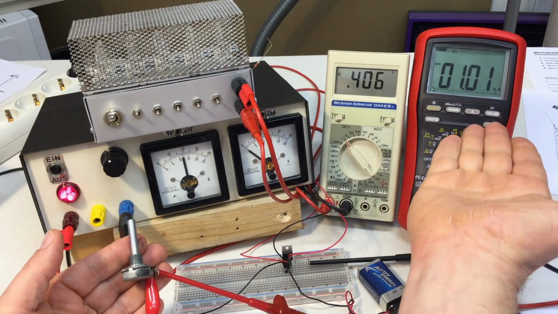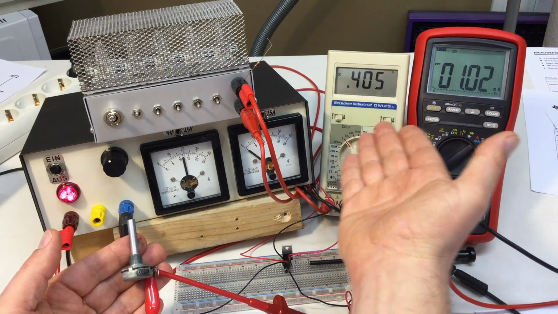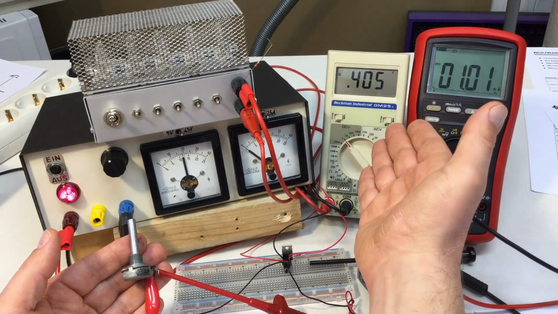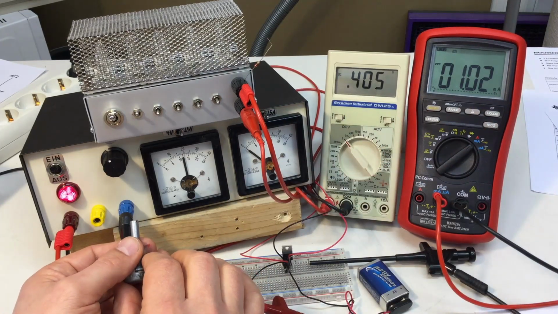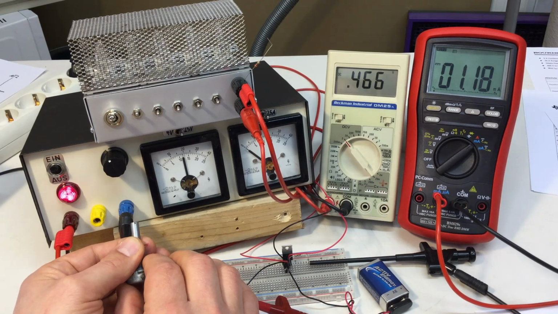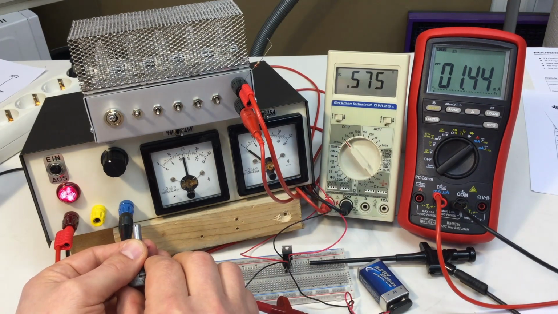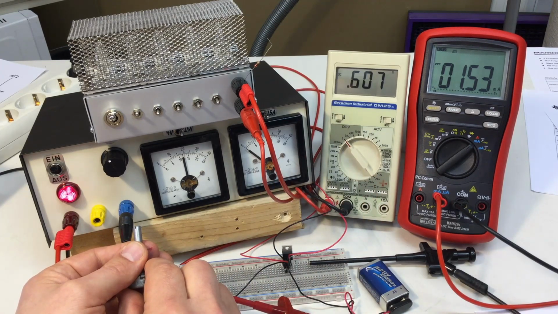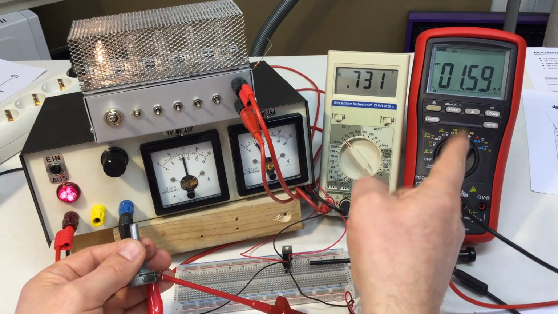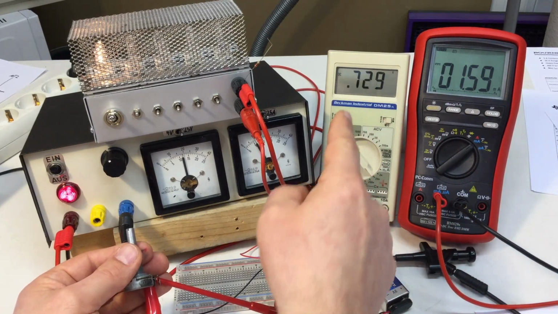You see, at the moment we have 1 milliamp gate current and 0.4 volts gate voltage, and nothing happens. If I increase that now, 1.1 milliamps, 1.2, 480 millivolts, 1.3, 530, 1.4, 560, 1.5, 0.6 volts. Oh, okay, let's call that 1.5 milliamps and 0.6 volts.